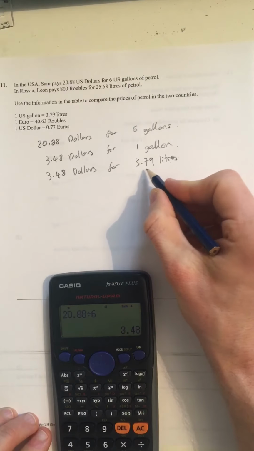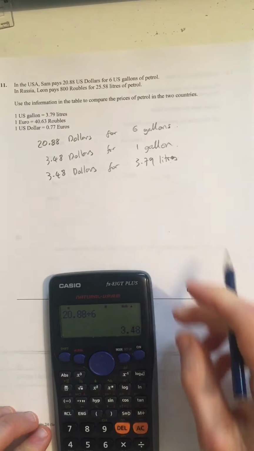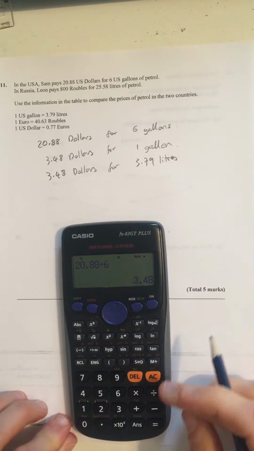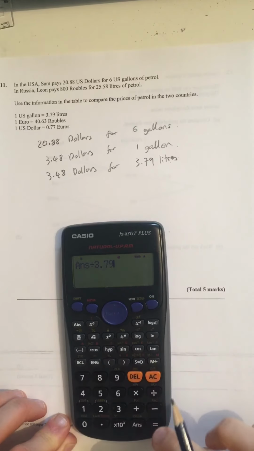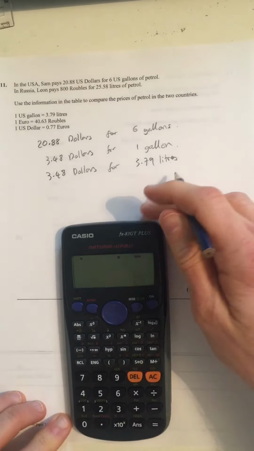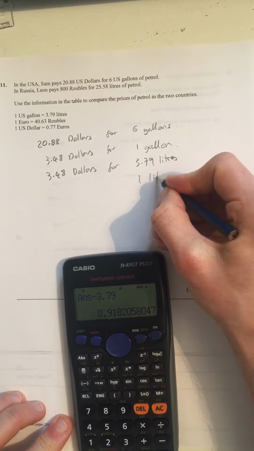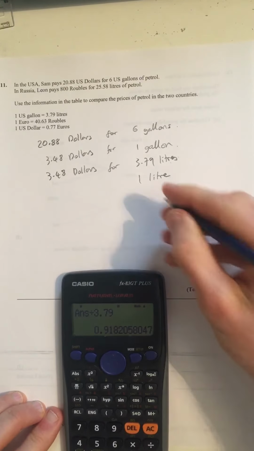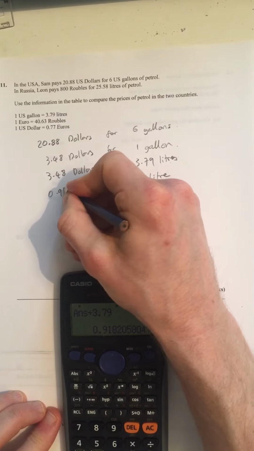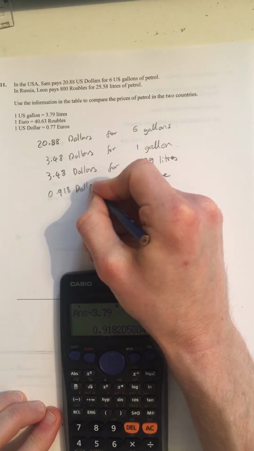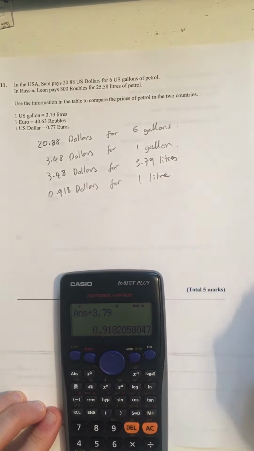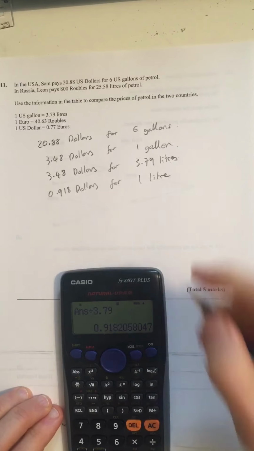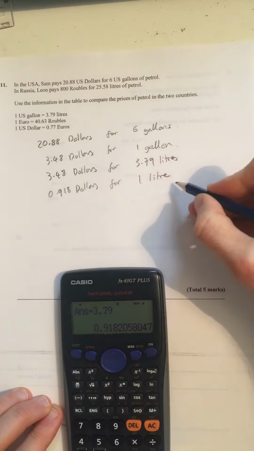Therefore, if I divide by 3.79, if I do 3.48 divided by 3.79, I will now know how much he would have paid for 1 litre, which is 0.918. Right, so I know that's how many dollars he would pay for 1 litre.